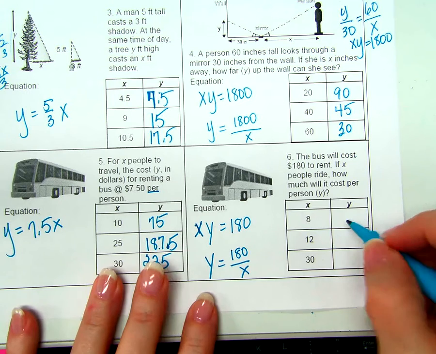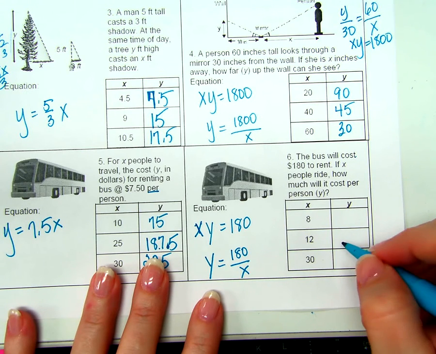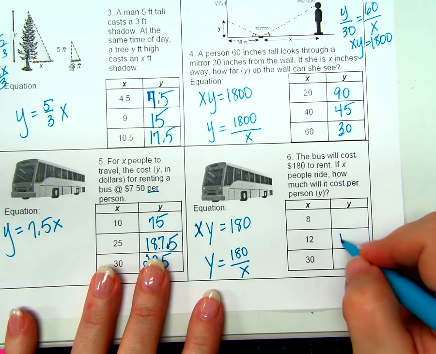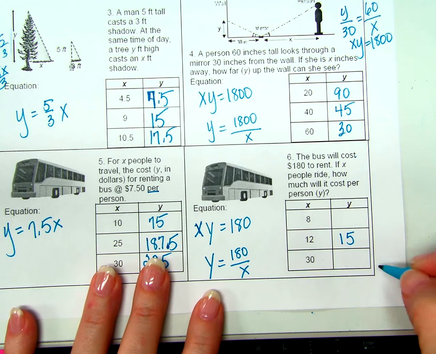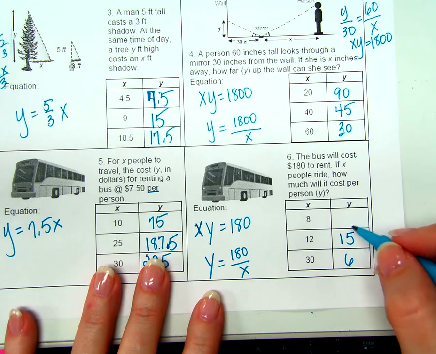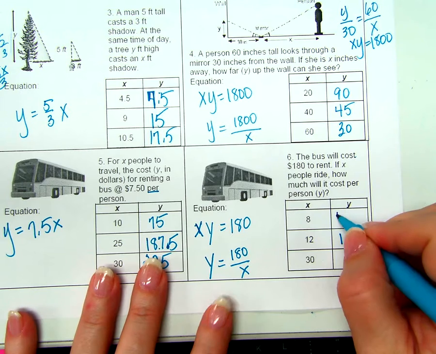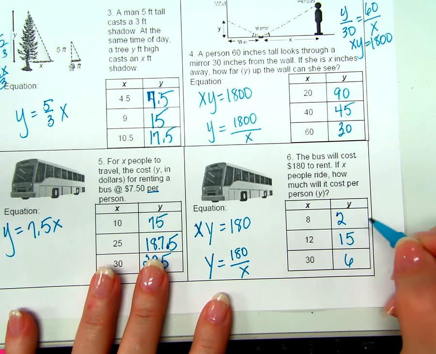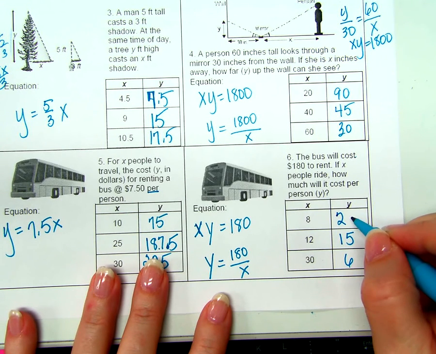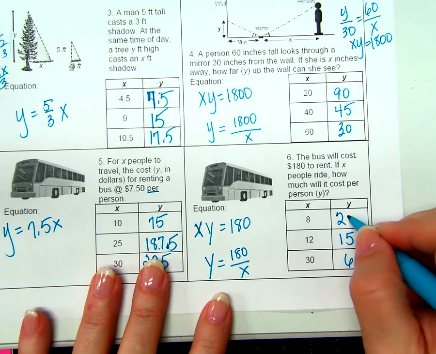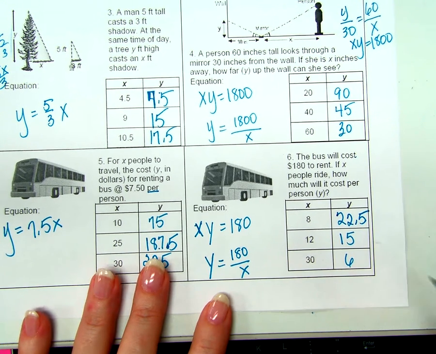So if we fill in our table, is that right? 22.5?